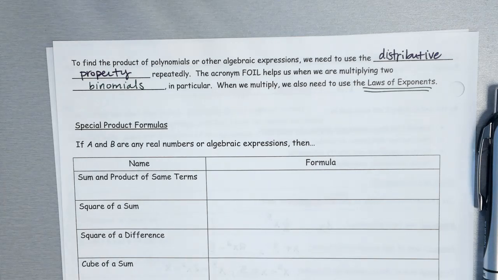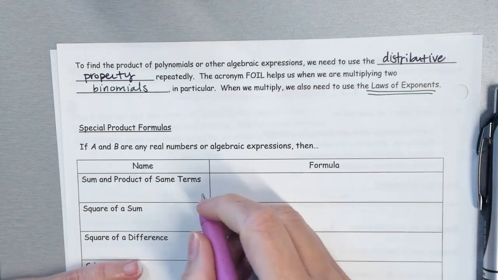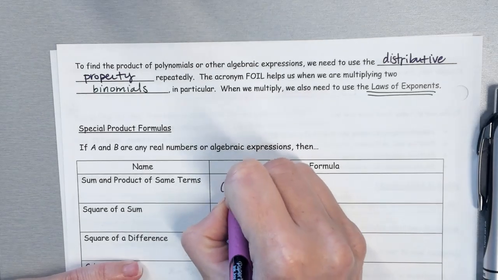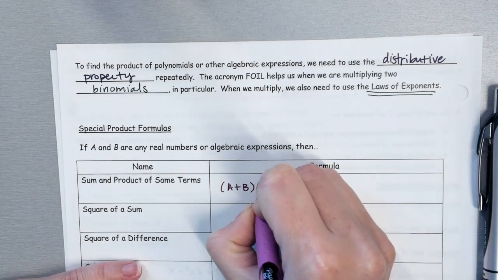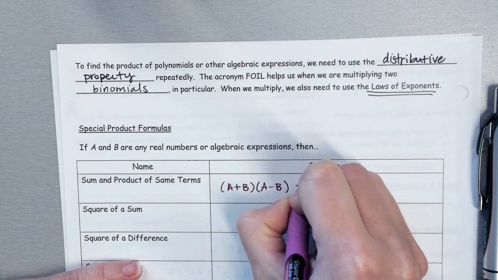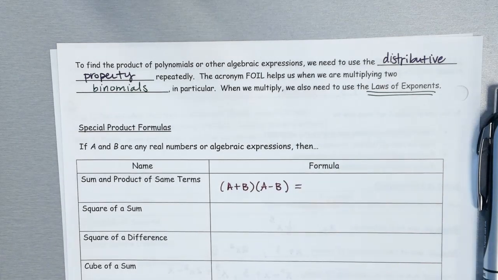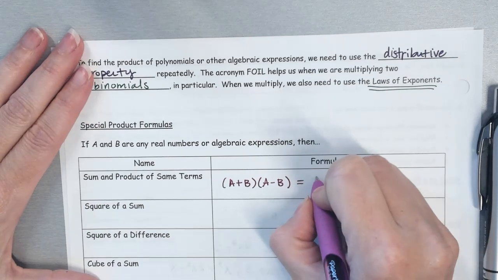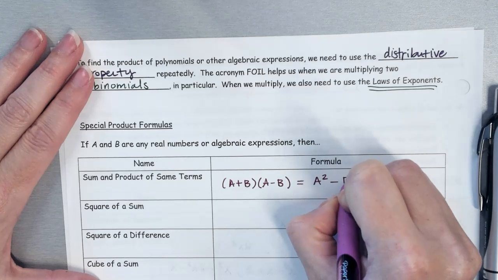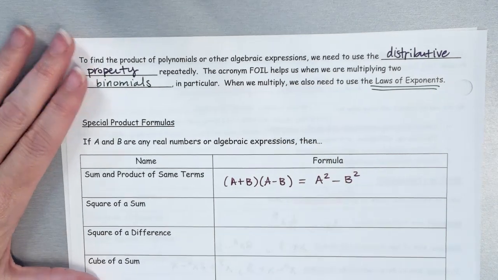So the first one comes from the difference of two squares. It's going to be written as multiplying. So if you have A plus B multiplied by A minus B, remember that that's going to be the first term squared minus the second term squared.